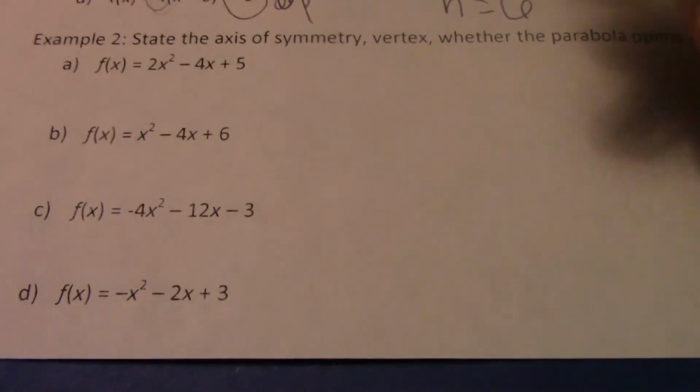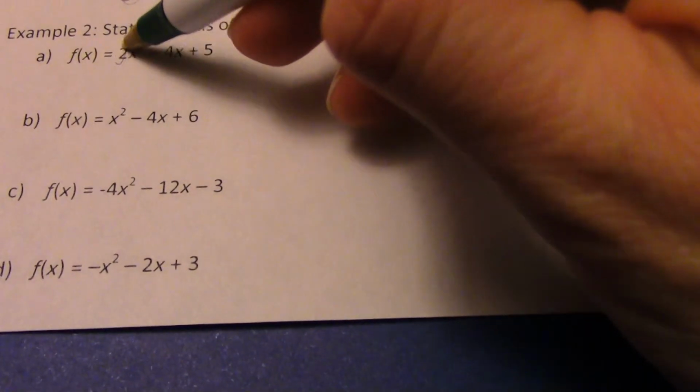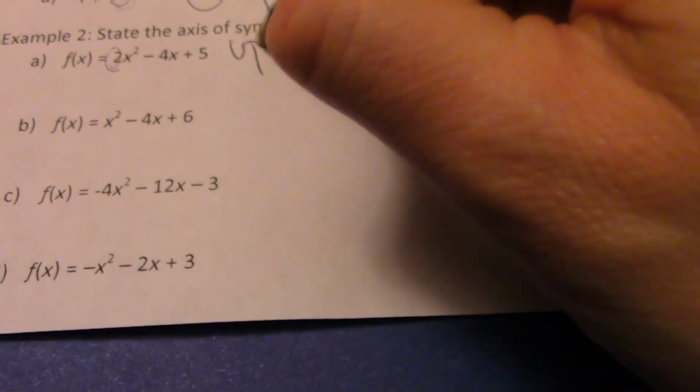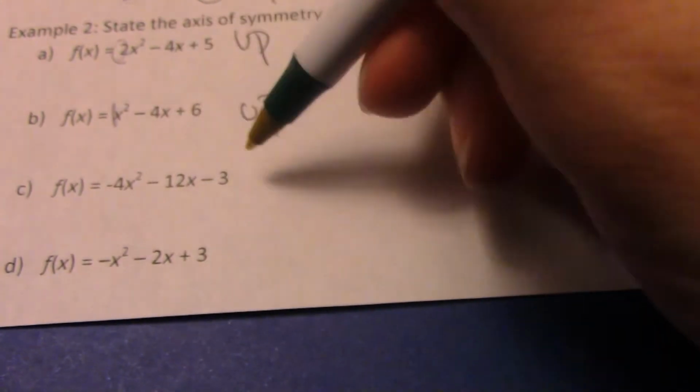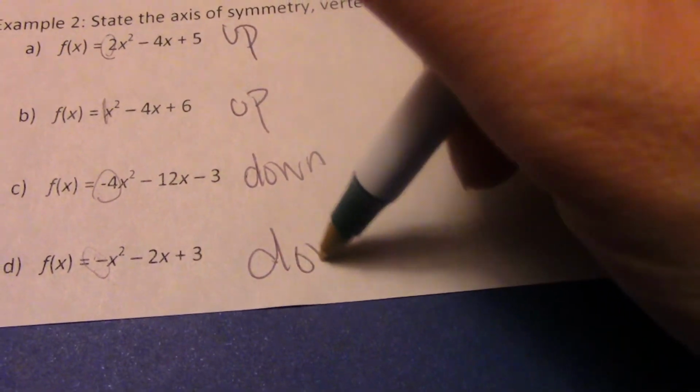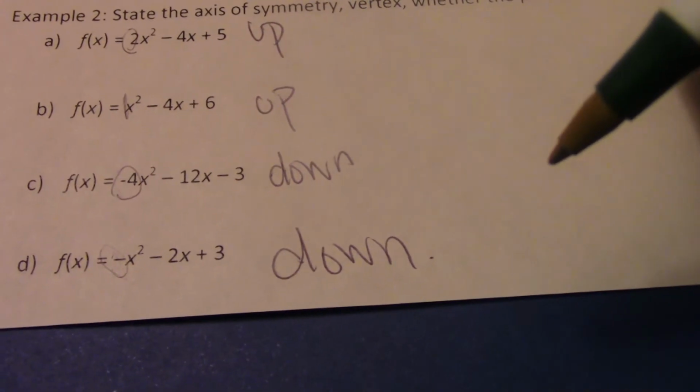So once again, up or down, looking at your numbers. Positive, so up. Positive 1 we don't see, so up. Negative 4 is down because it's negative. Negative 1 squared is also down.